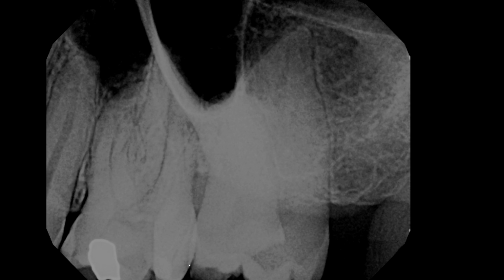As far as which one is the second molar versus the third molar, based on their radiographic appearance and overall root length, I would presume that this is more likely to be a third molar, because the root length of the first molar is fairly consistent with the length of the second molar, whereas this tooth is much shorter.